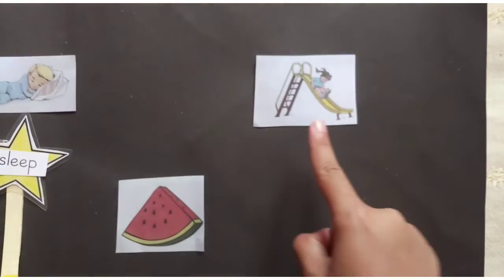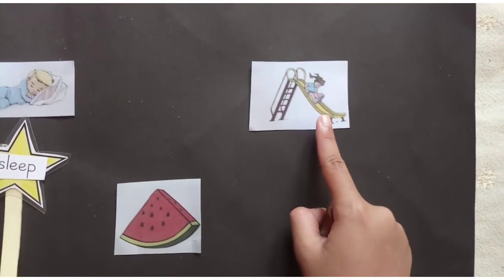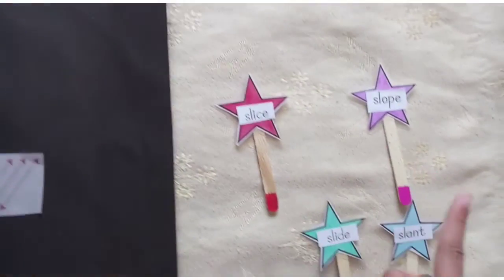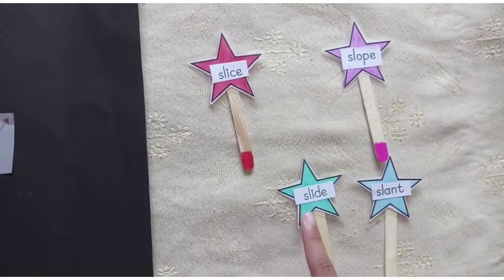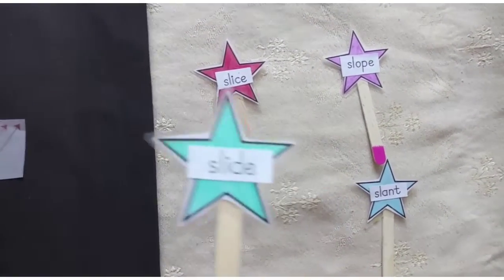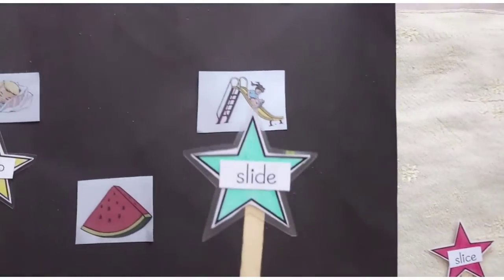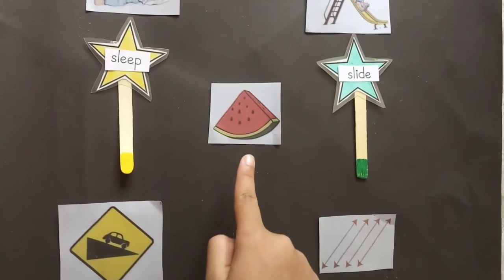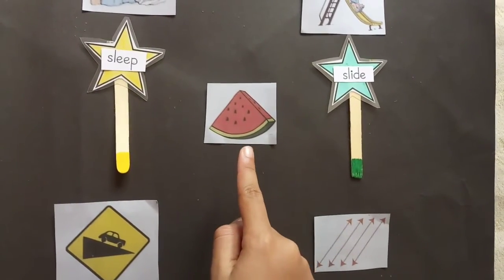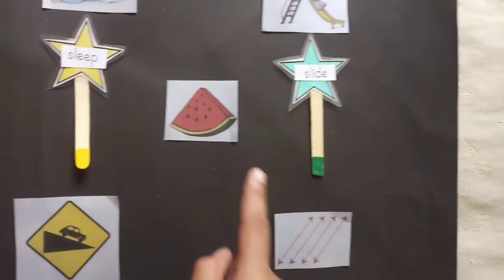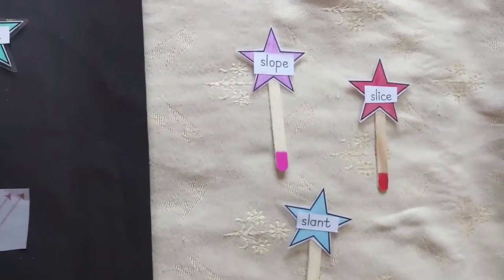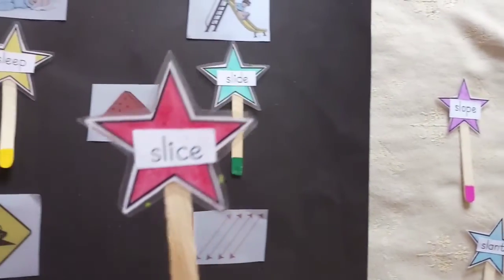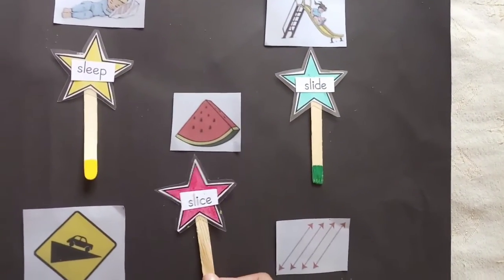In the next image, the girl is sliding. So our word is slide. Let's find out. Slide. Yes. So we shall place it. Third, a slice of watermelon. Our word is slice. So let's find out. Slice. Yes. So we shall keep it here.